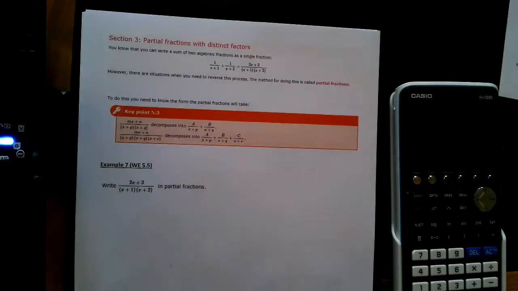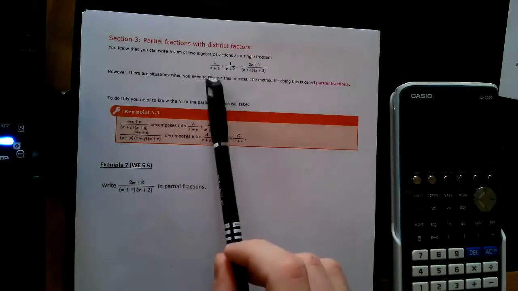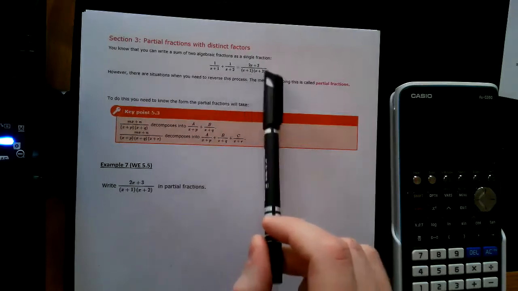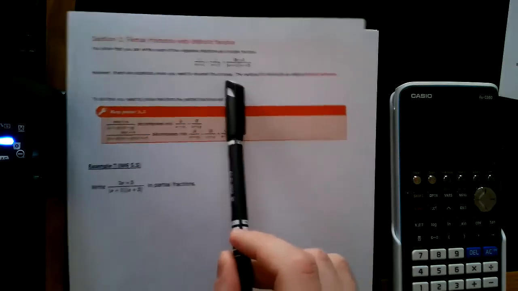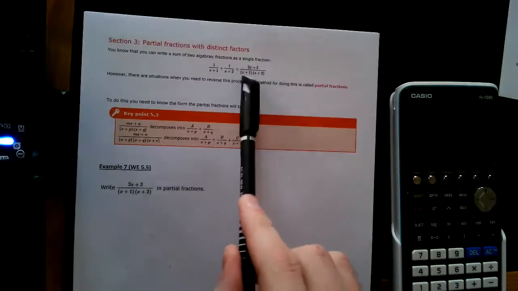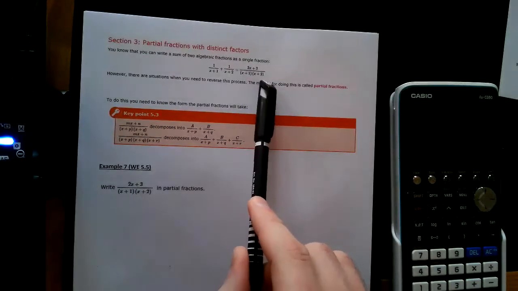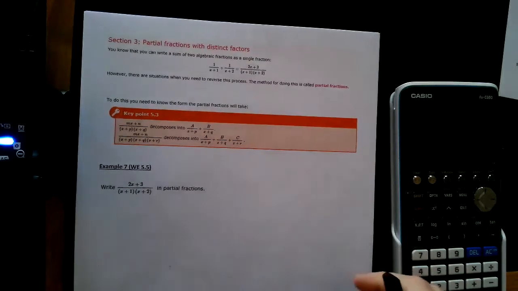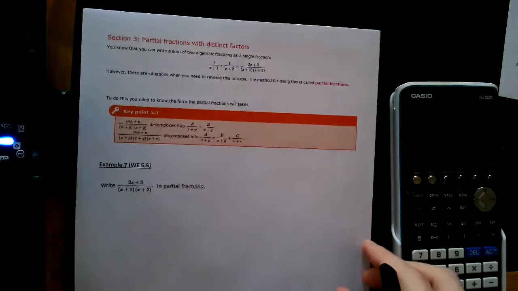Okay, the next bit, which is getting into the partial fractions bit now, is all to do with how we can combine fractions, as we've seen already, to make one fraction. Now, the reverse process, that's what we call partial fractions. When we start with something that's got two factors in the bottom, or even more, and we work backwards to get separate fractions. So I'm just going to jump straight into an example.